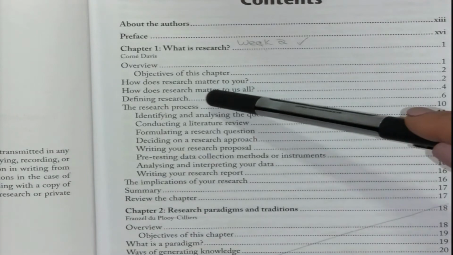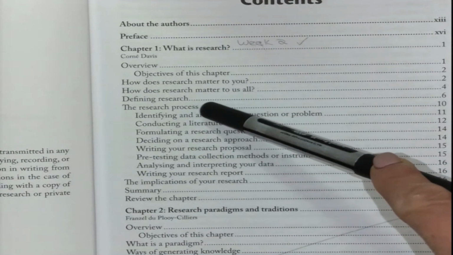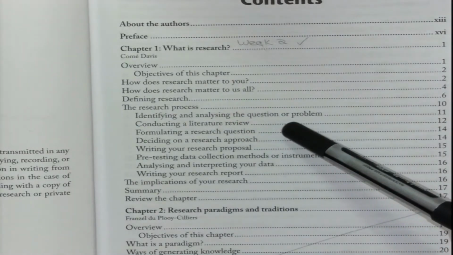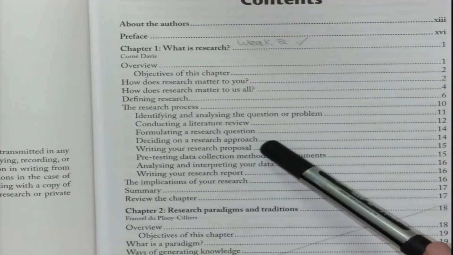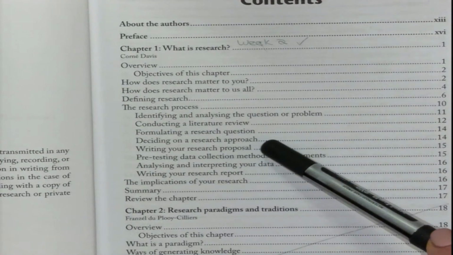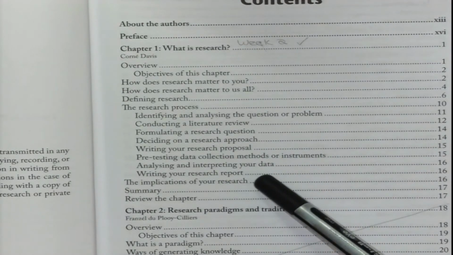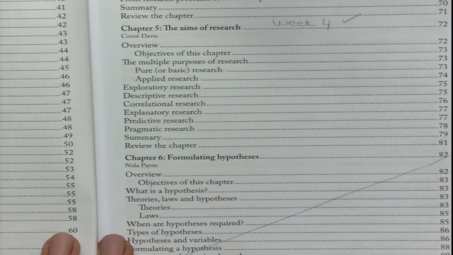Now, after we define research, we say research consists of certain steps. We break those steps or process of research down, and I say that the research process consists firstly of identifying and analyzing the question. We need to conduct a literature review, formulate a research question, then decide on an approach that we are going to use, write a proposal, pre-test our data collection methods, analyze and write your research report. Can you see that start making a story? And it flows logically from one to the other.